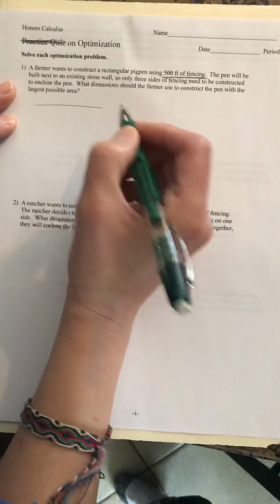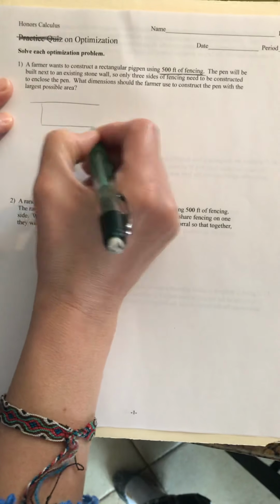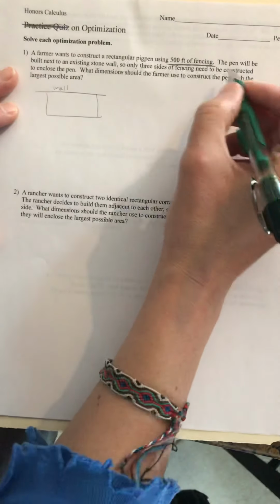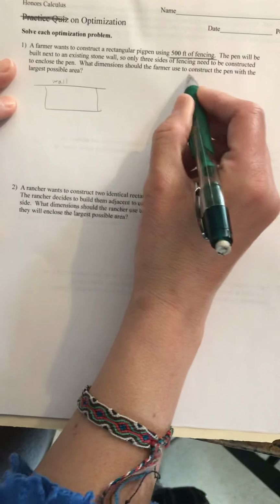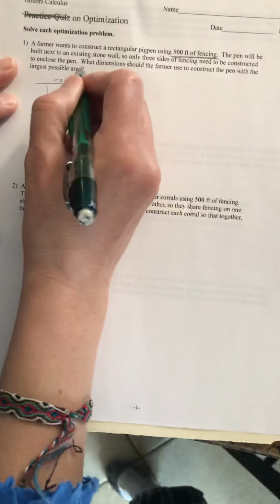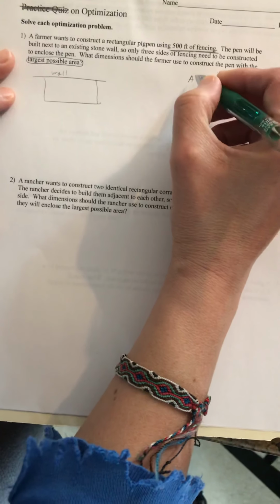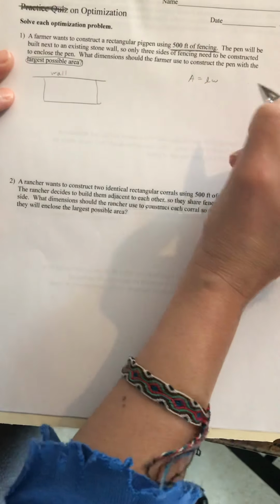So here's the wall, and here is the pen. So wall. What dimension should the farmer use to construct the pen with the largest possible area? So that's what we're trying to maximize. We're trying to maximize area. And area is length times width.